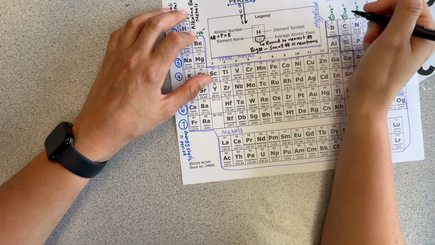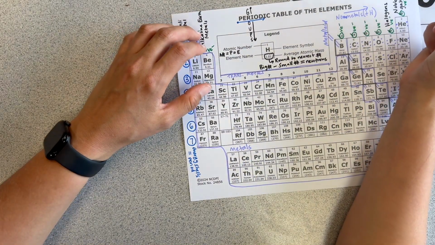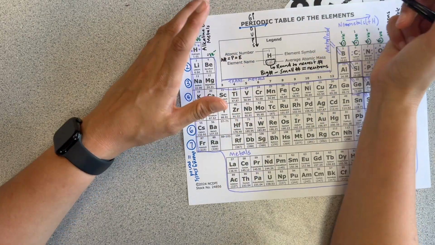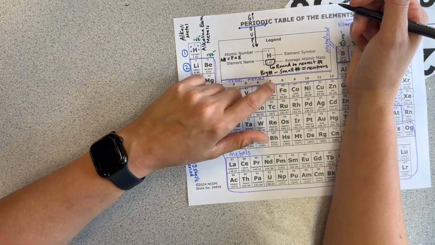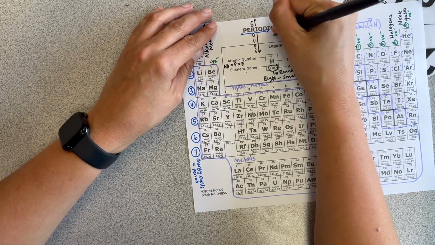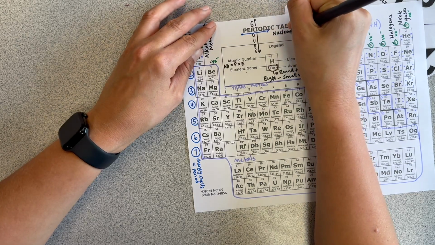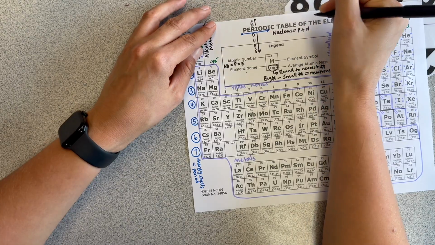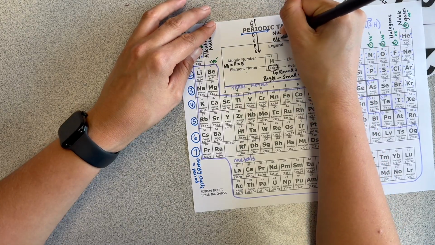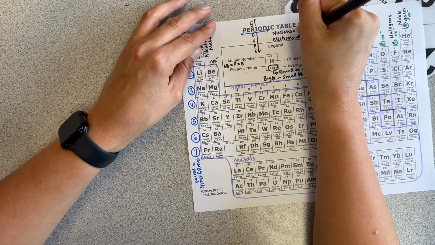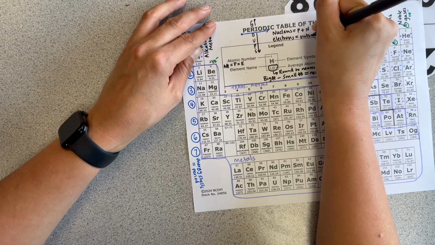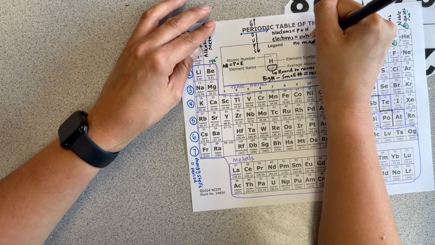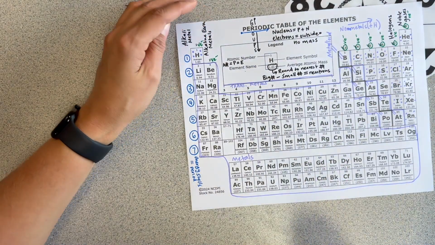My neutrons are my neutral subatomic particles. My protons are positive and my electrons are negative. My protons and my neutrons are going to be located in the nucleus. So the nucleus equals protons plus neutrons. And then electrons equals outside, equals no mass. They are mostly empty space.